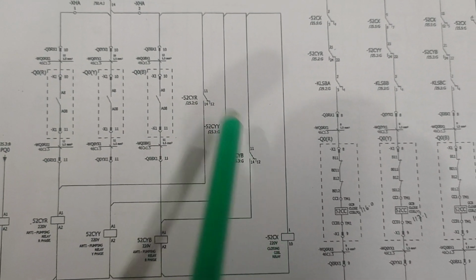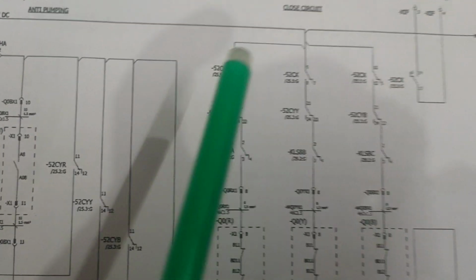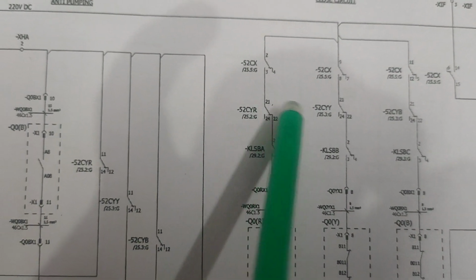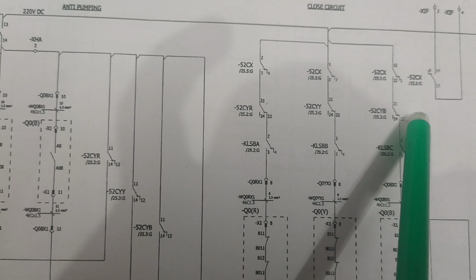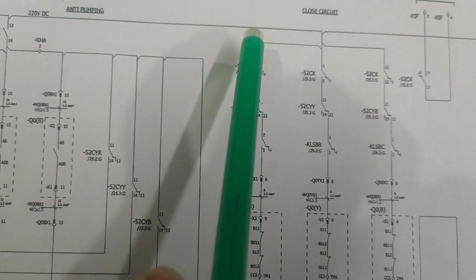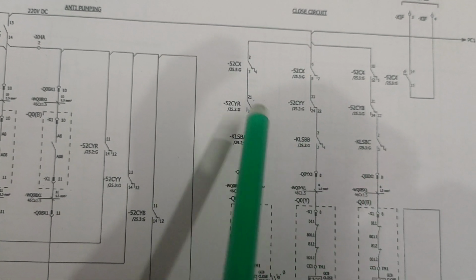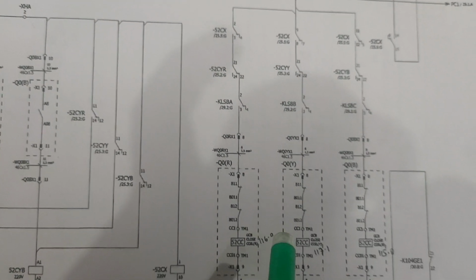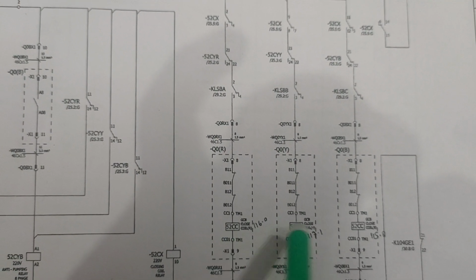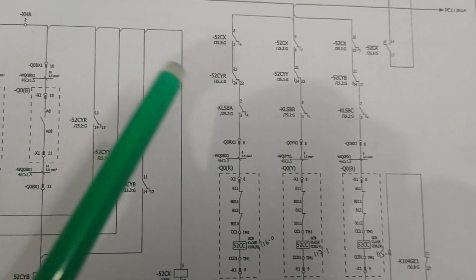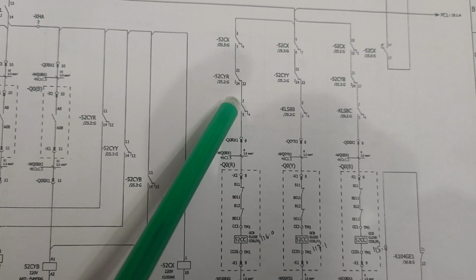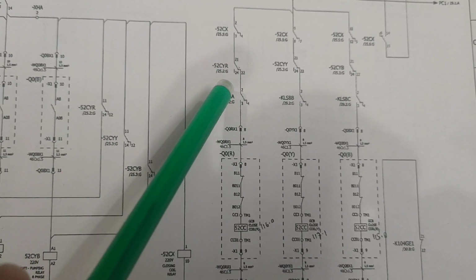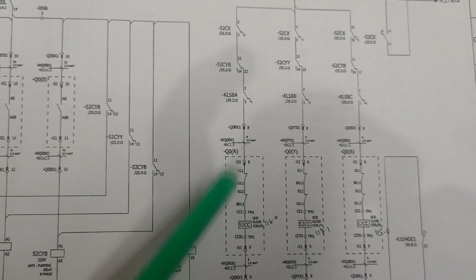These three NO contacts will be NC, and here the three NC contacts will be NO. If these three NC contacts will be NO, that means this path is cut from providing the DC supply to the circuit breaker coil. So this is an interlocking, also an added advantage or technique for cutting the path of the coil.